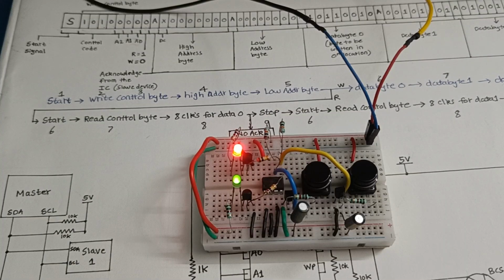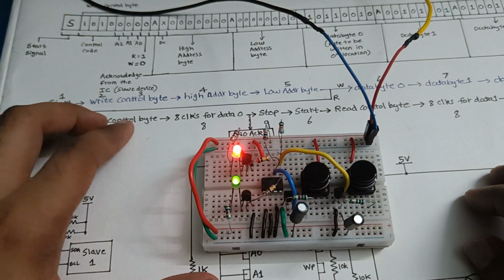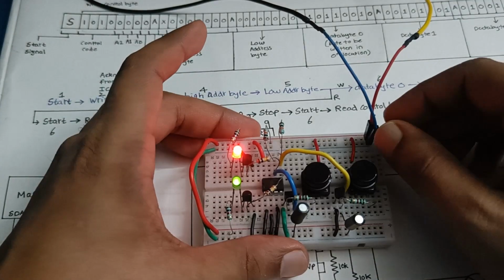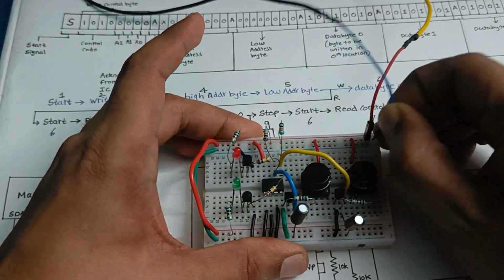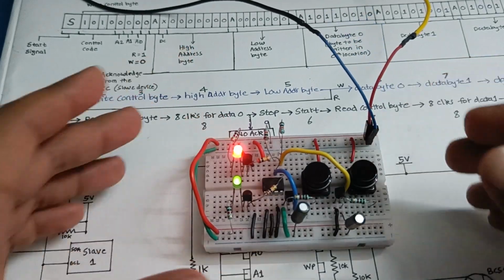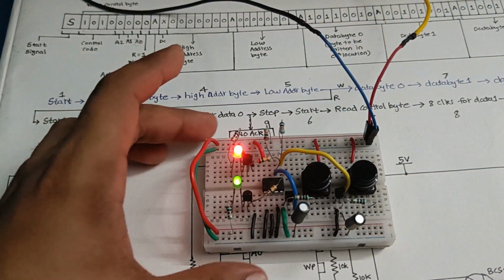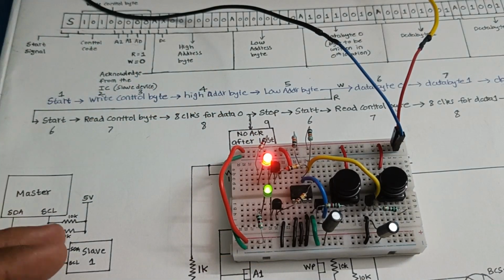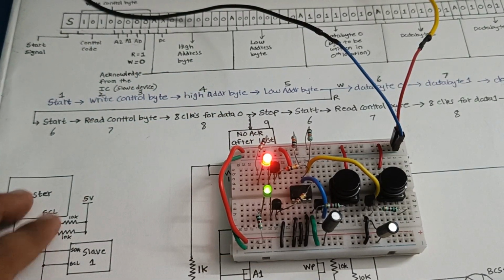The data is permanently stored in the address location, and now to get the data back, we need to initiate the read commands. So we'll turn off the power and again turn it on to show that the data is non-volatile and we are getting the same data back, and it's an EEPROM IC.